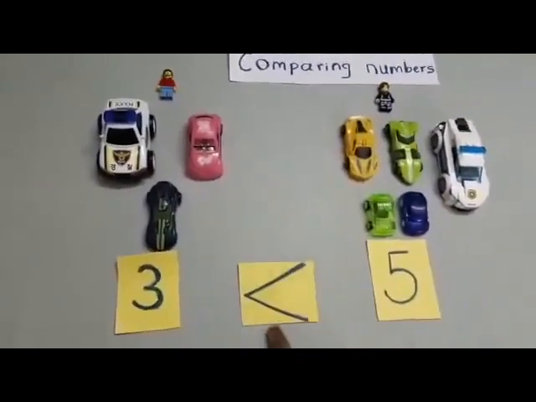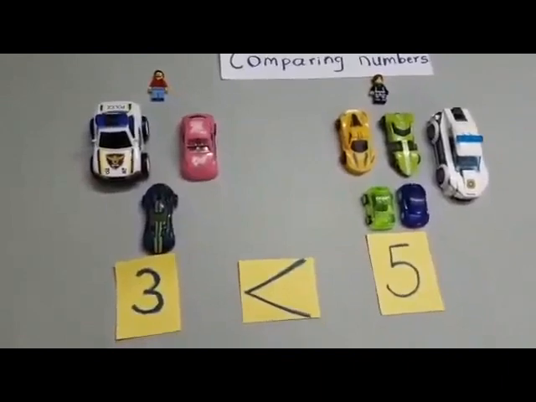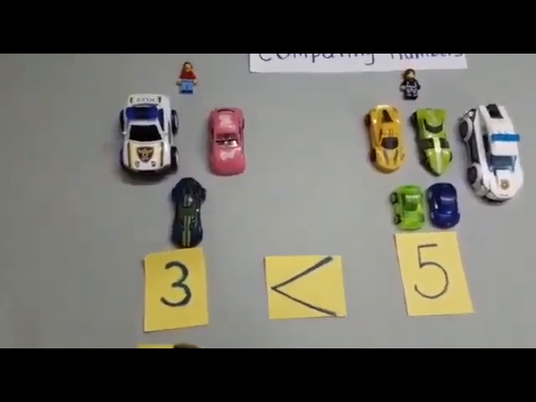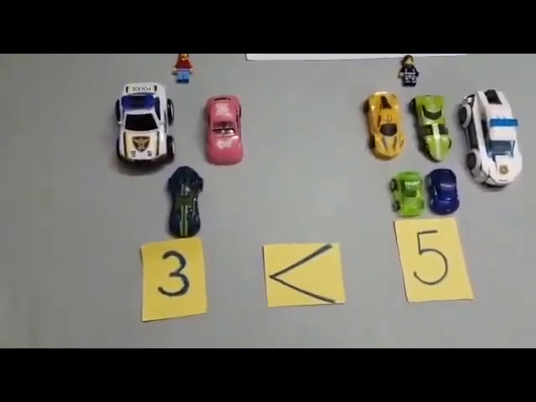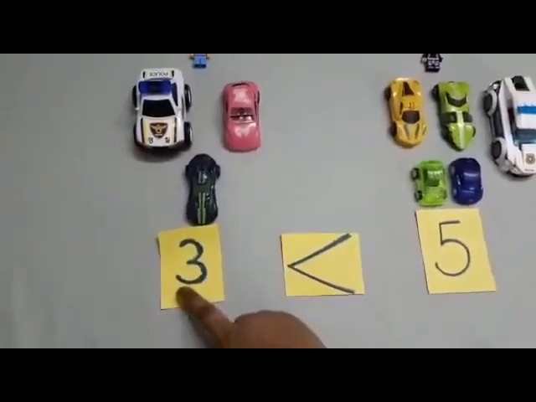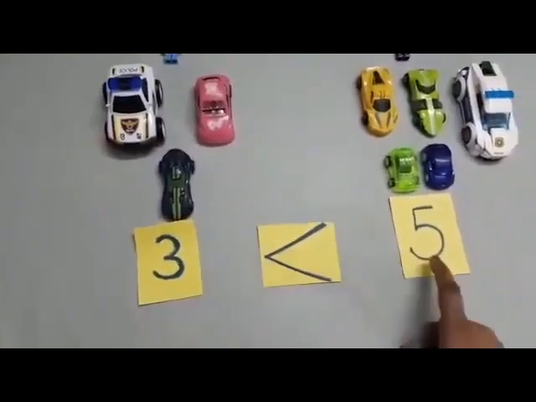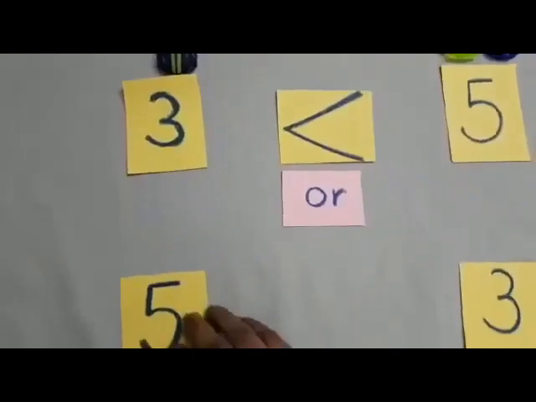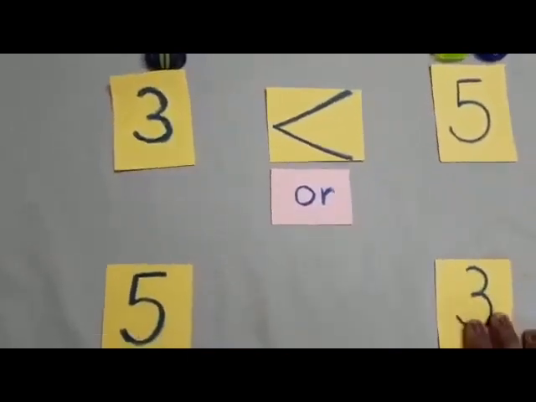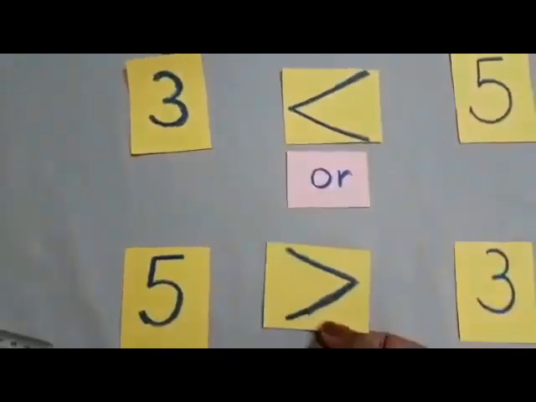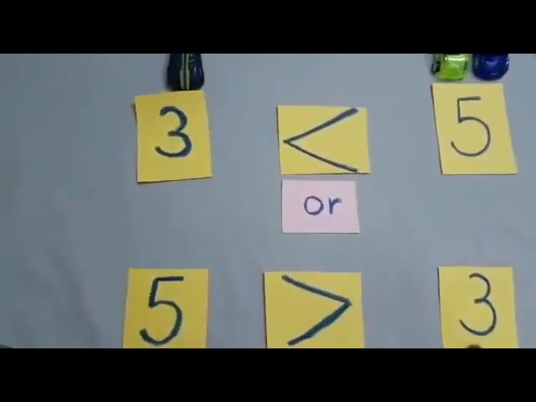Yes, the crocodile's mouth should be open towards 5. We can say that 3 is less than 5 or 5 is greater than 3.